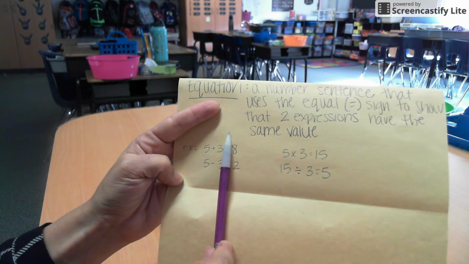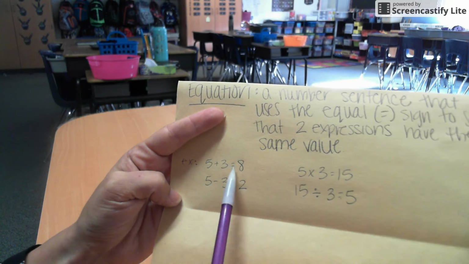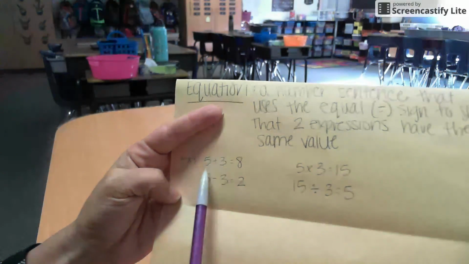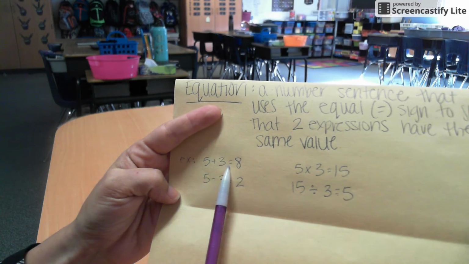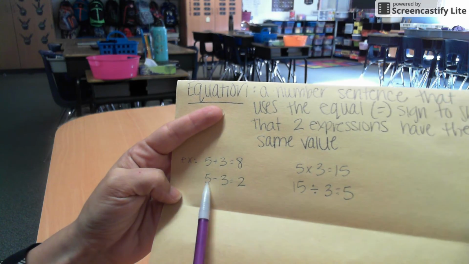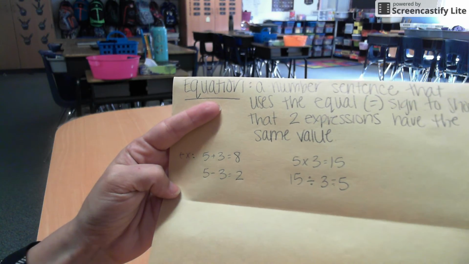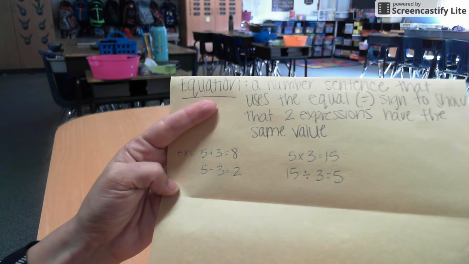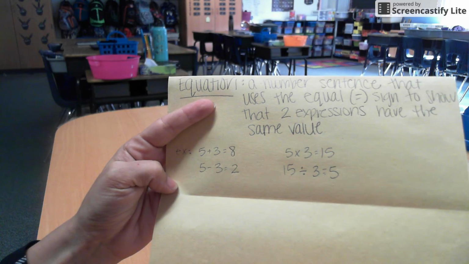And that equal sign is kind of like the middle of my balance scale. I have 5 plus 3 on this side. I have 8 on this side. Well, 5 plus 3 is 8, so 8 equals 8. 5 minus 3 is 2. 2 equals 2. So my balance scale would be equal. So make sure you have that written down, and then we're going to add one more note to this.